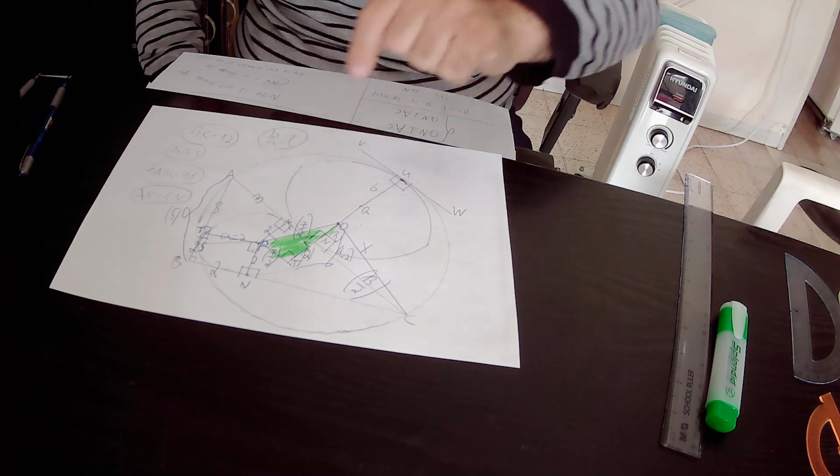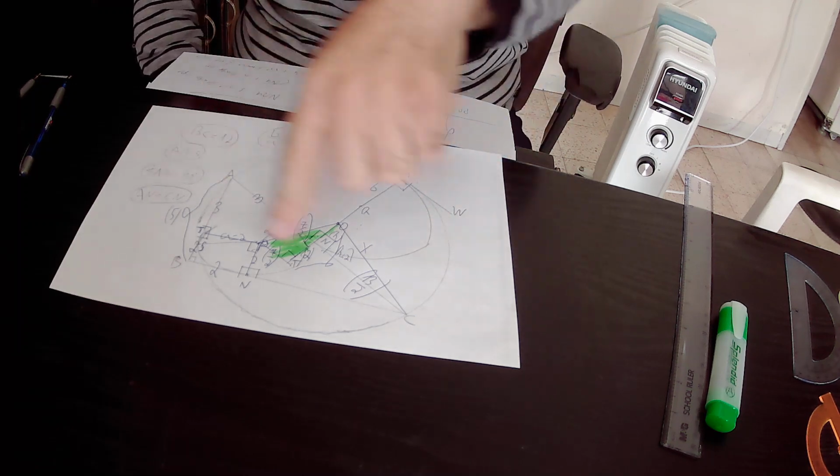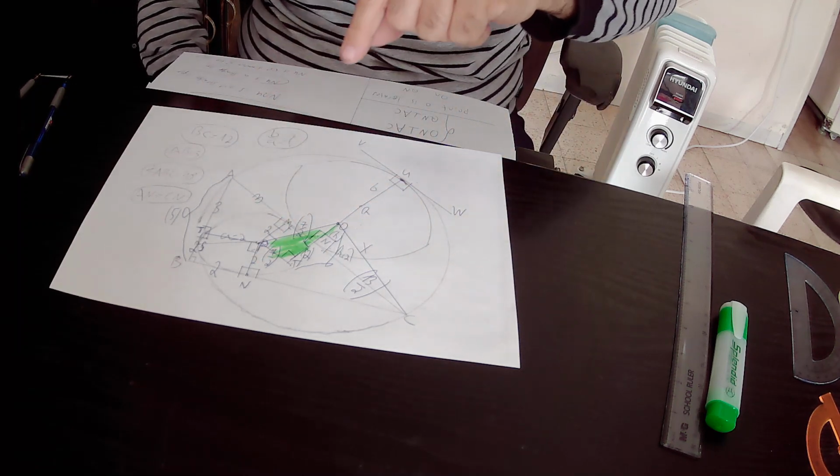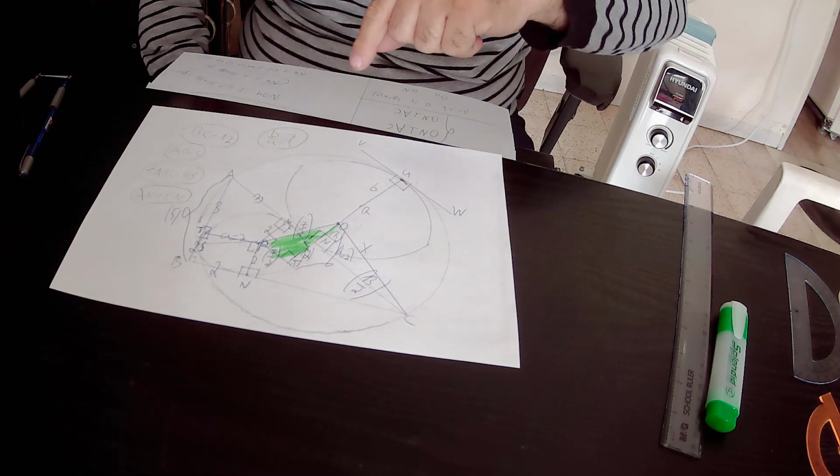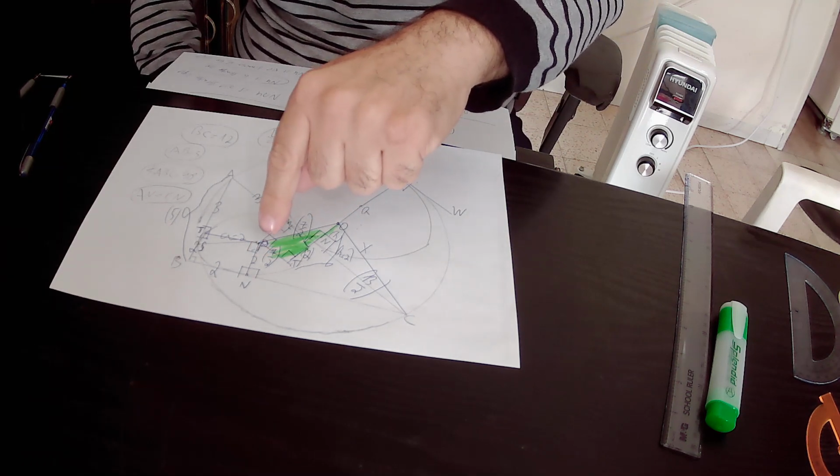Likewise, we define the point of tangency of tangent BC with this circle as N. We join points P and N together by a straight line. PN is the radius of this circle that is equal to 2.